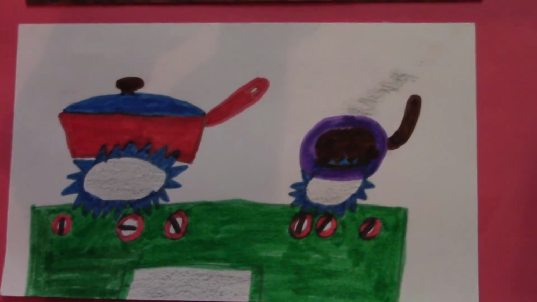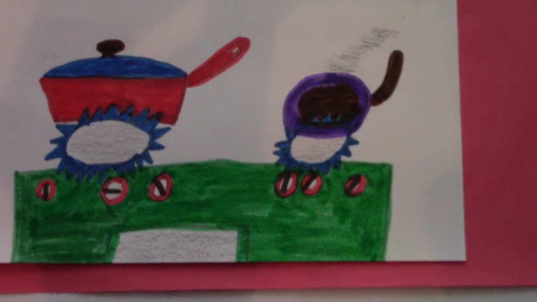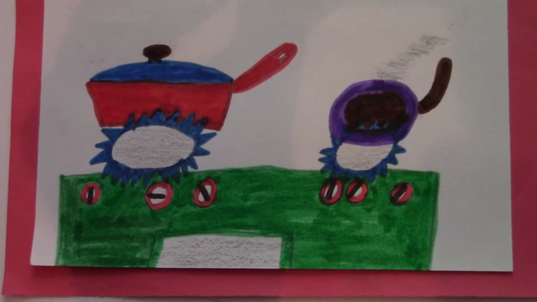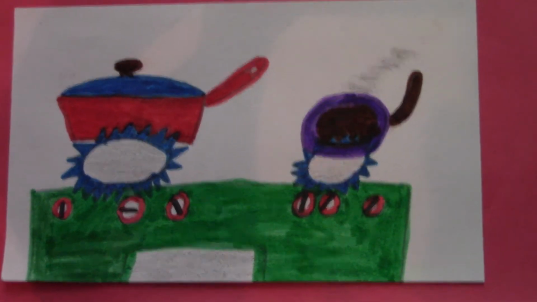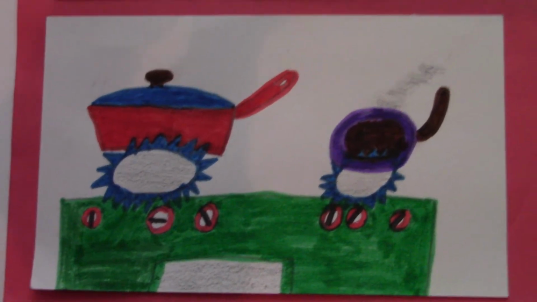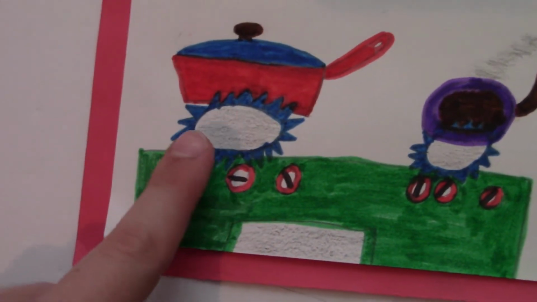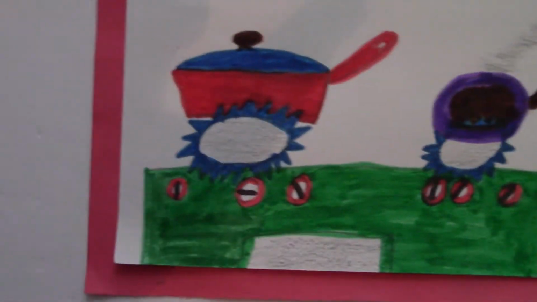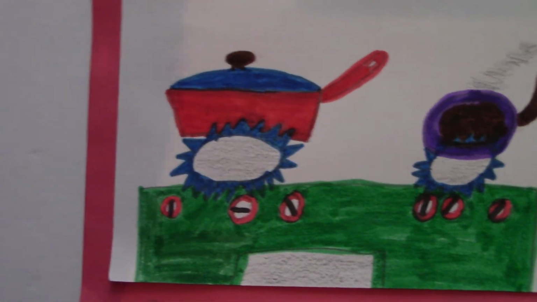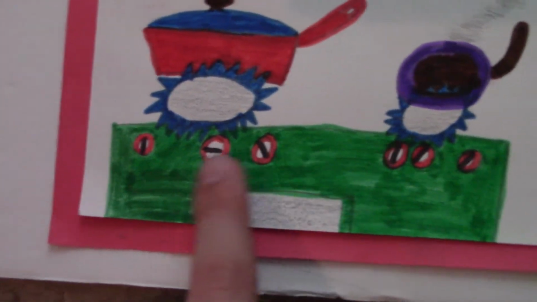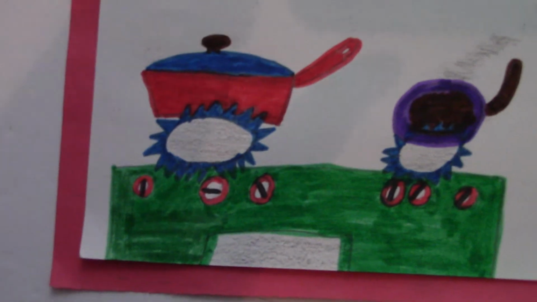Next up is natural gas energy. Natural gas is a hydrocarbon source of energy for heating, cooking, and electricity. It can also be used as a fuel for vehicles. So here I drew natural gas, which is these blue flames. Yes, it is blue. And there are 2 pots. Well, this is a pot right here. And this is a pan. And a green oven. And there's a bunch of different switches for the temperature and other stuff.